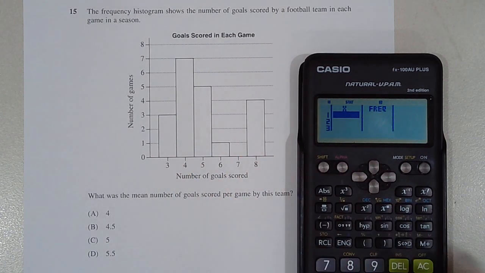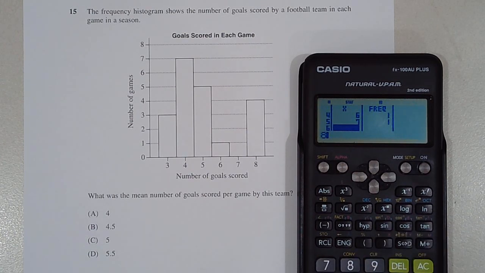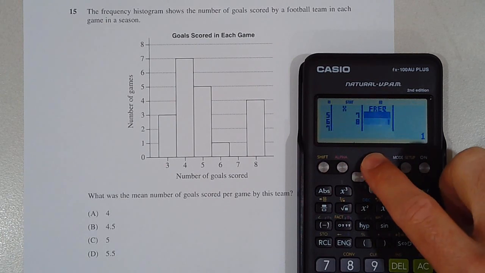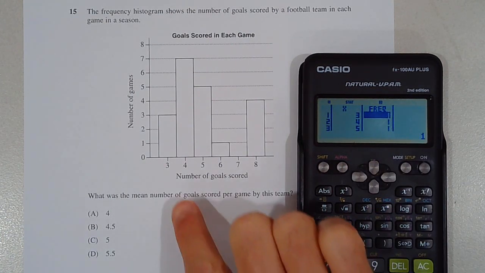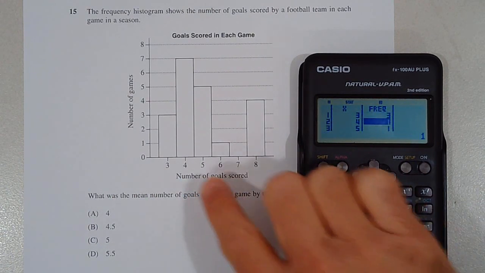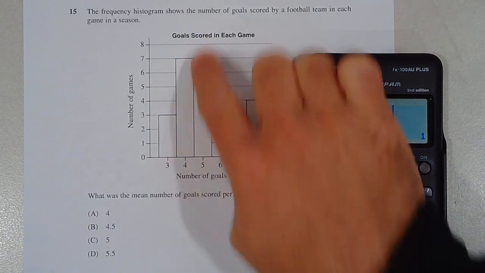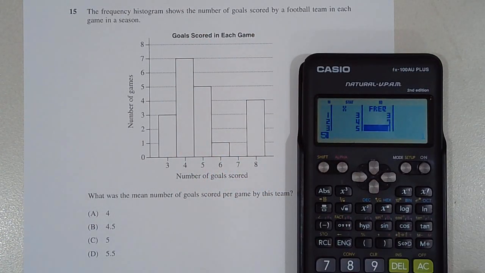So 3 goals scored, 4 goals scored, 5 goals scored, 6 goals scored, 7 goals scored, and 8 goals scored. So scroll across to the frequency column, and the number of games where 3 goals were scored was 3 games. 4 goals scored, there were 7 games. 5 goals scored, there were 5 games.